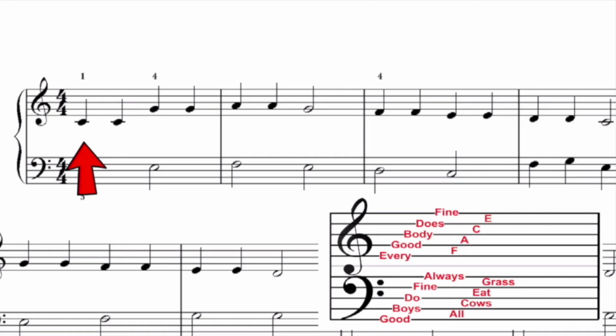Let's start with the treble clef. The first note is obvious, it's the middle C, and the next is the middle C. Now the third note is where it differs, right? So that's on the second line. Let's look at what is the acronym for the second line. So it's Every Good, okay, so it's G. So the third note is G, and then the fourth note is again G.